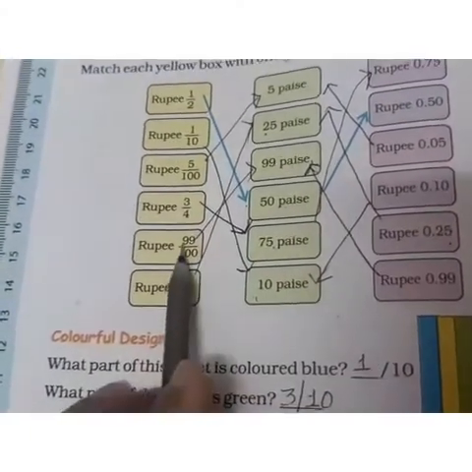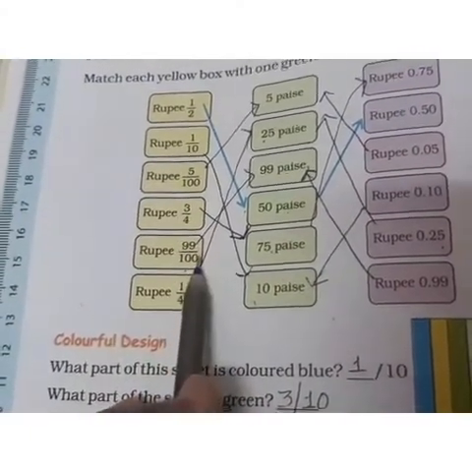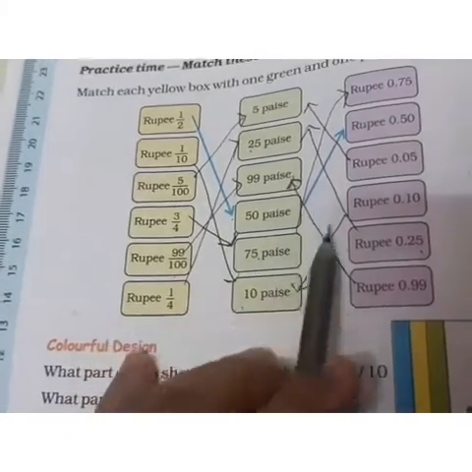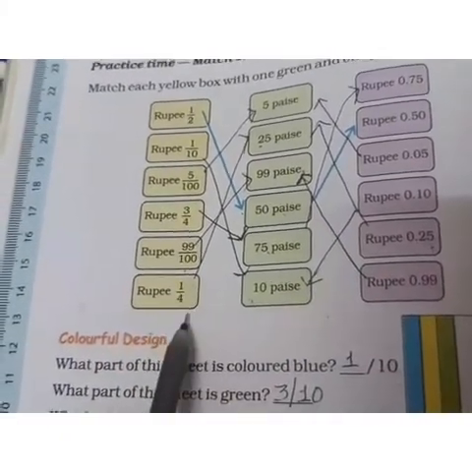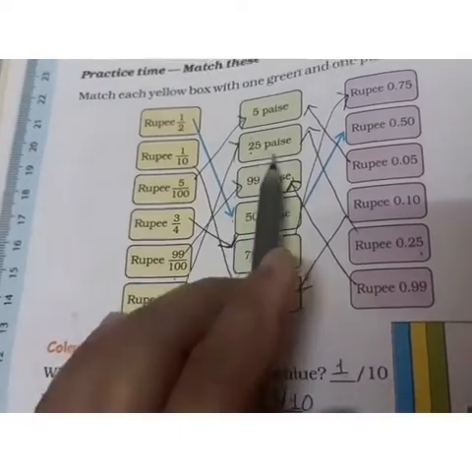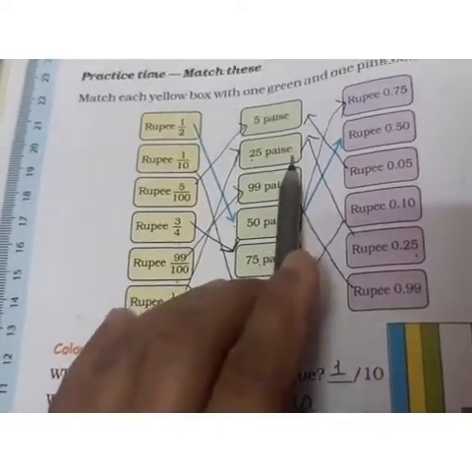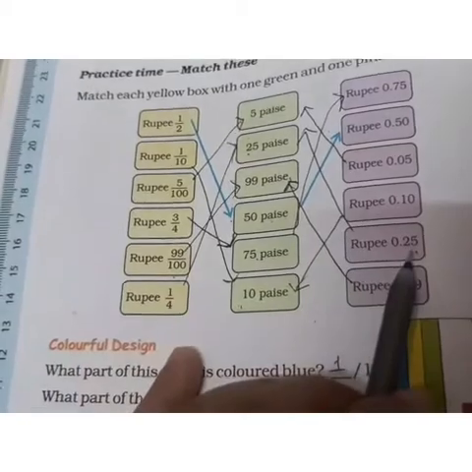Then next is your 99/100. This is your 99 paisa and that is equal to 0.99 rupees. And last is 1/4 rupee, that is equal to 25 paisa and 25 paisa is equal to 0.25 rupees.